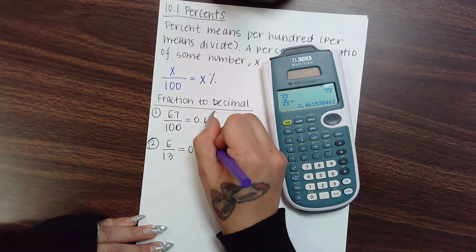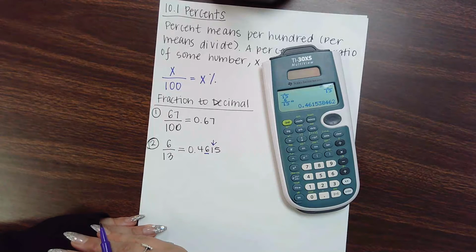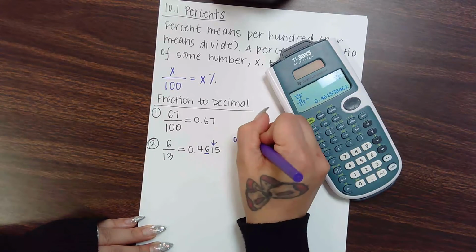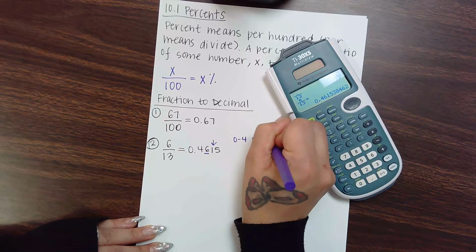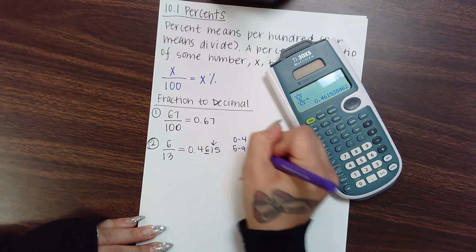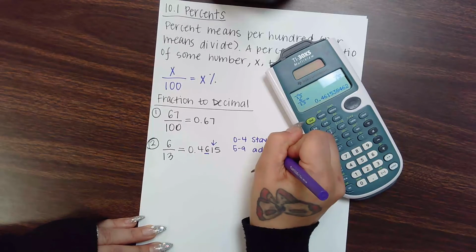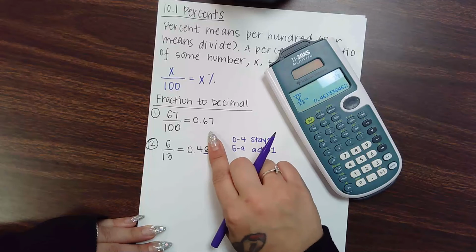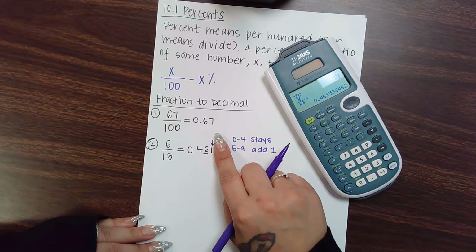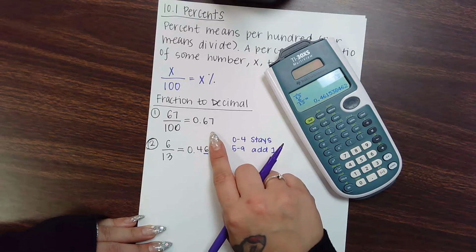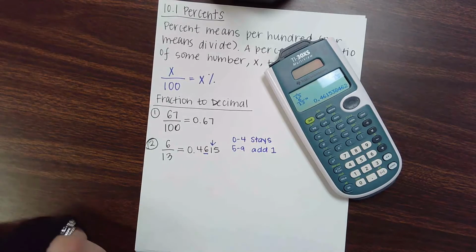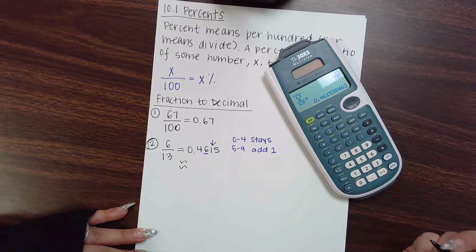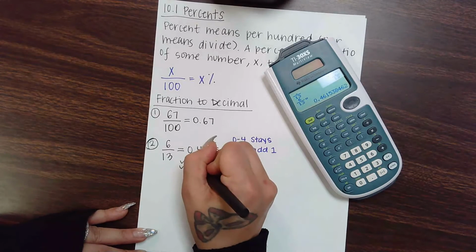The one that determines what happens is the one right next door to it. If it is between 0 to 4, the number you have underlined just stays the same. If it's 5 to 9, you're going to add 1 to the number you've underlined. 5 to 9 is what I'm looking for, and what I have is a 1. So that just says that I stay. So this being rounded, and usually if something's rounded, you might use a squiggly equal sign because it's approximately, we have 0.46.